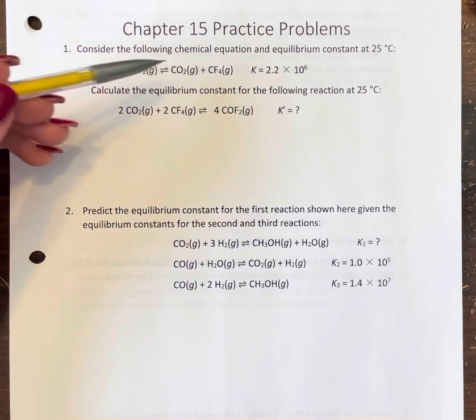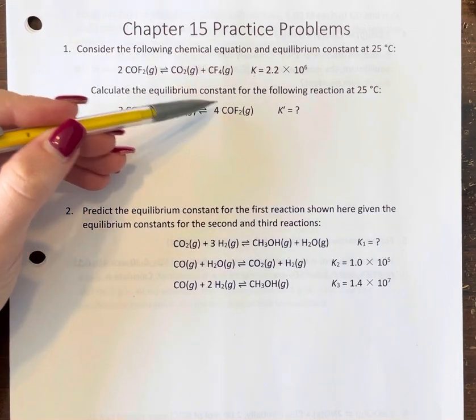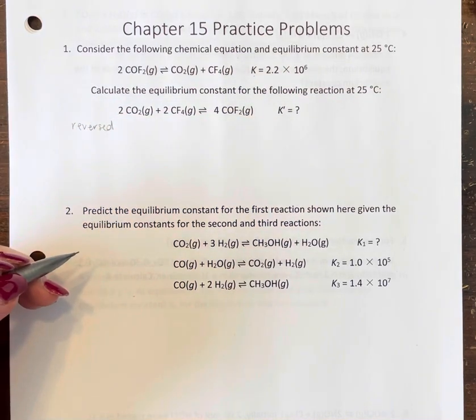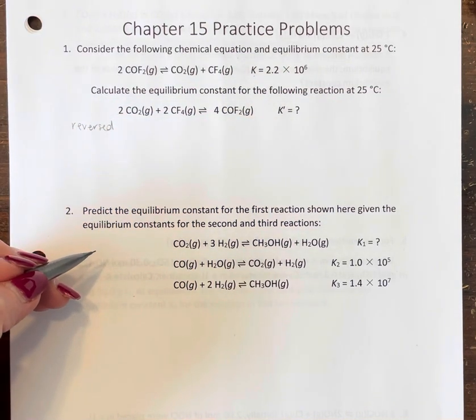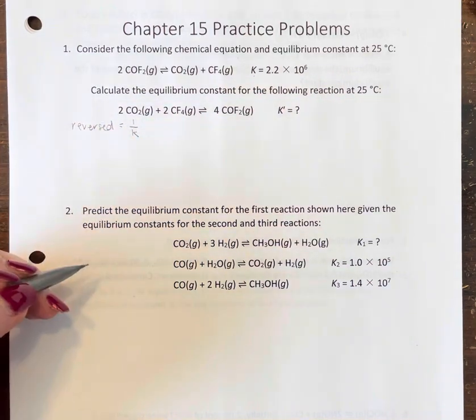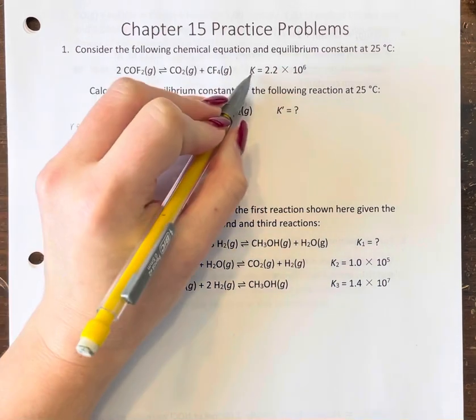So the first thing I can see is the reaction has been reversed. And now the rules say that when you reverse a reaction, you invert the K value. So I'm going to put that as 1 over K. And when I write K, I'm referring to this K.